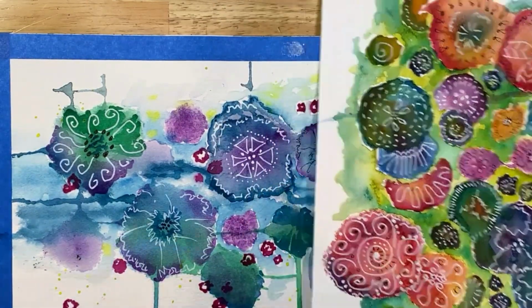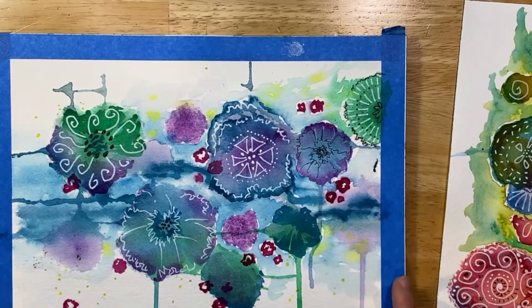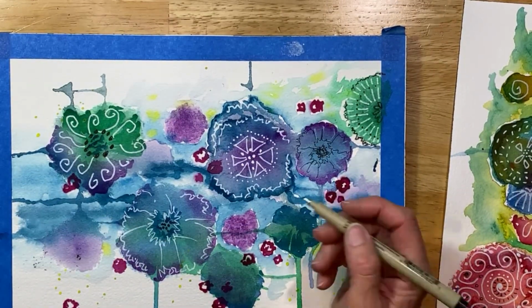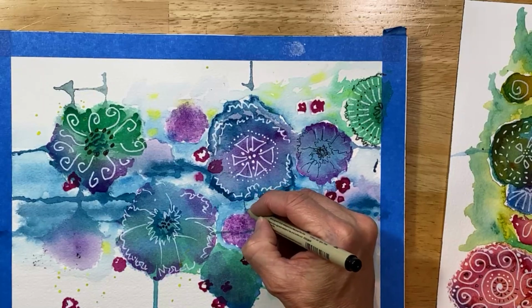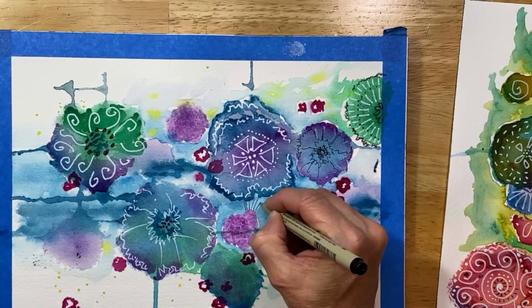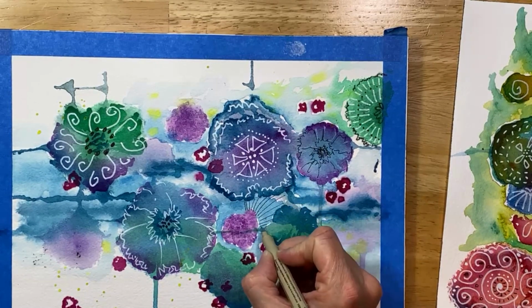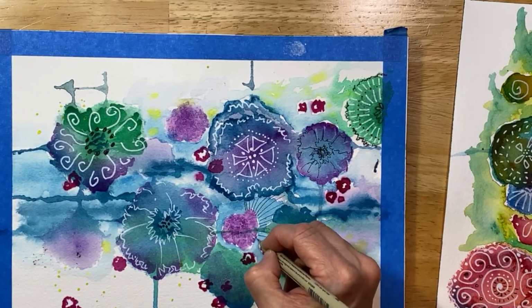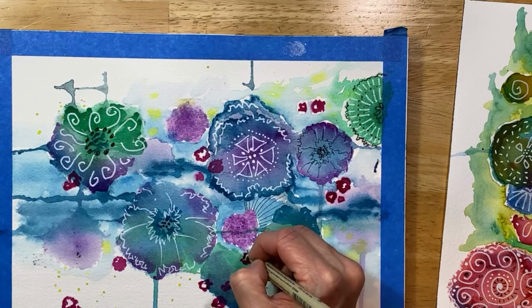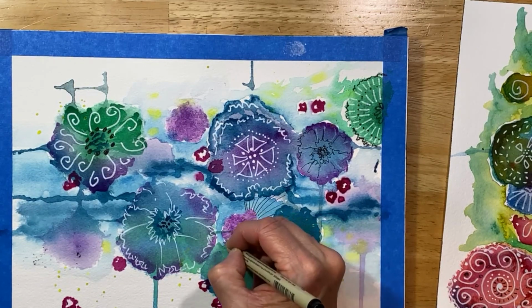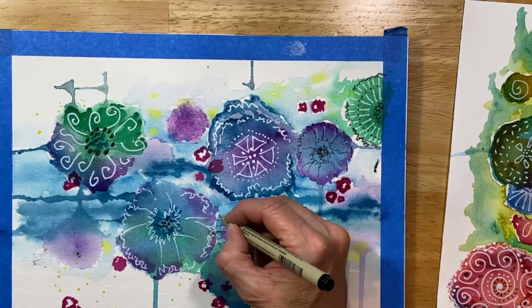Don't be locked into just drawing on your flowers. What if you wanted to draw on the in-betweens? Maybe right here, I want to do this background space. I may not like this, but we're just having fun. So how about I try it and see what it looks like? Maybe I'm going to fill in behind this flower.